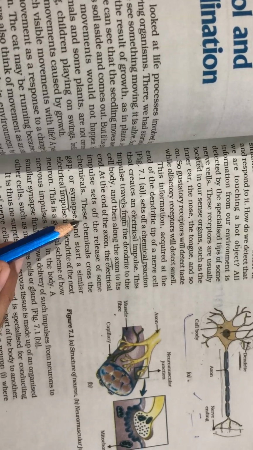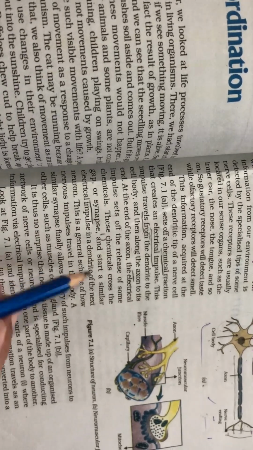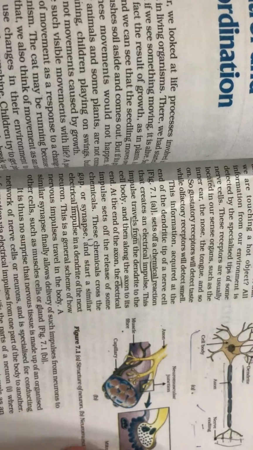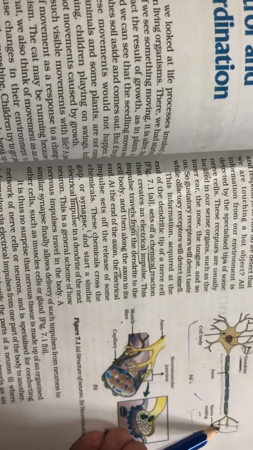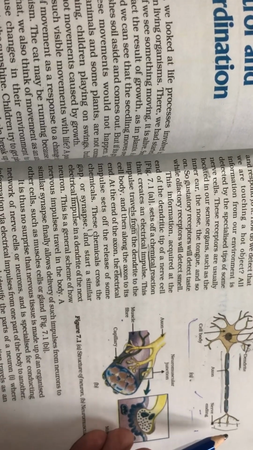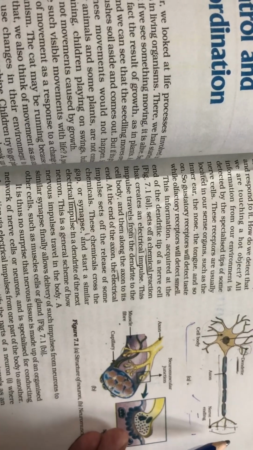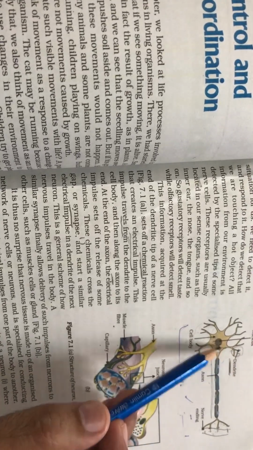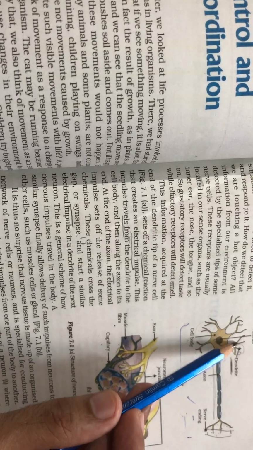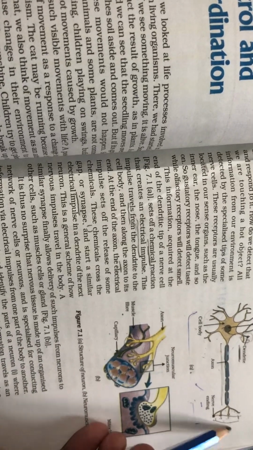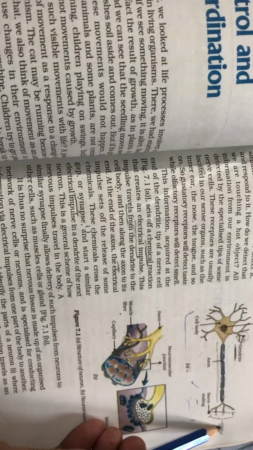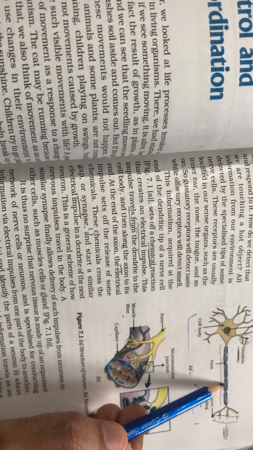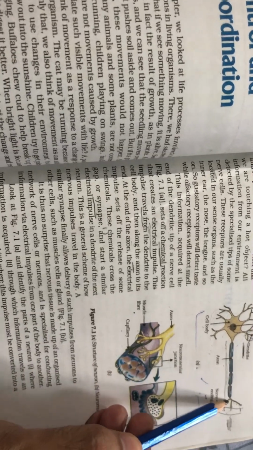So in that gap, what is happening? The electrical impulse gets changed to a chemical signal, and that chemical signal will again be converted to an electrical signal by the dendrites of the next neuron, which is present over here, and this process will go on further.